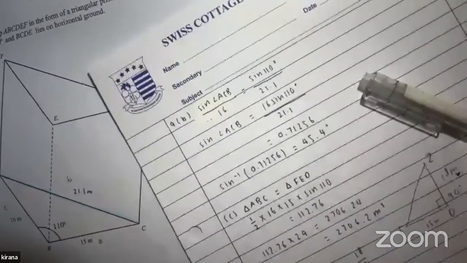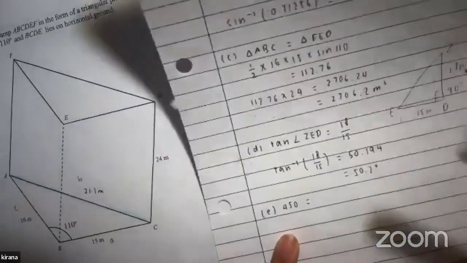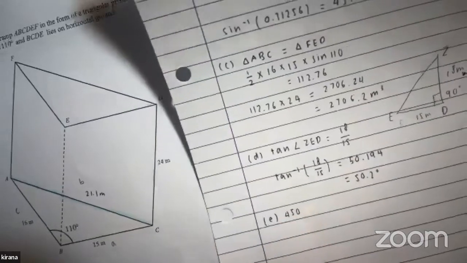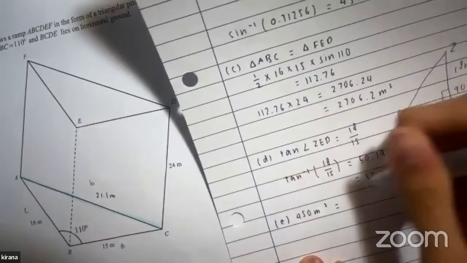Later you show me your working. Okay, looks good, right? I think you're correct. Good. Okay, now do you know how to do part E? This is the hardest 3 marks.